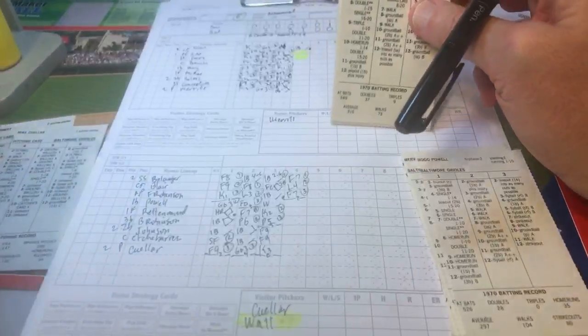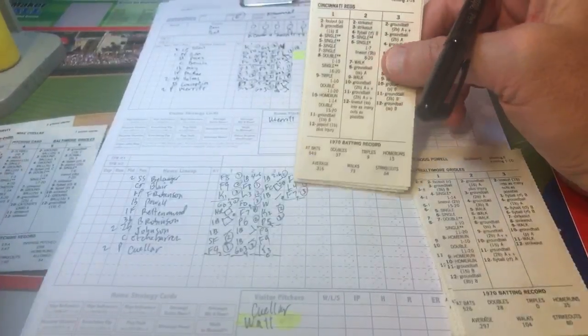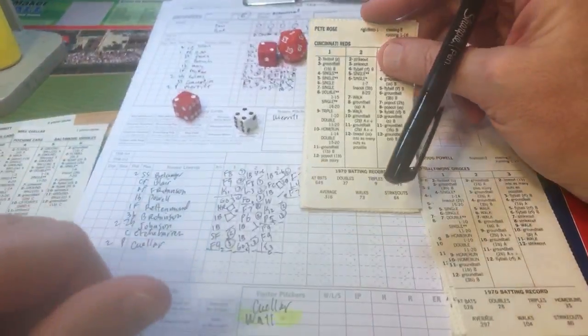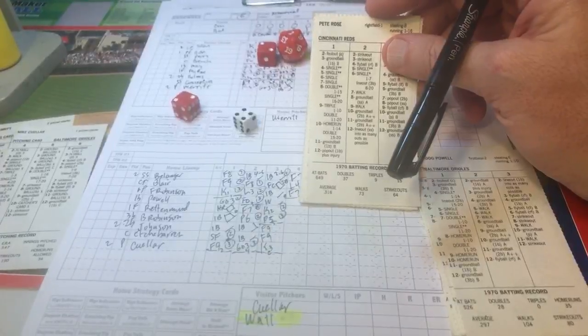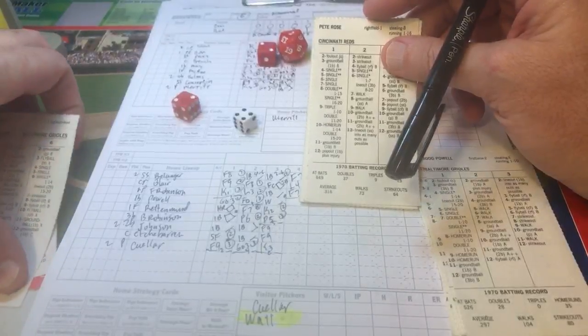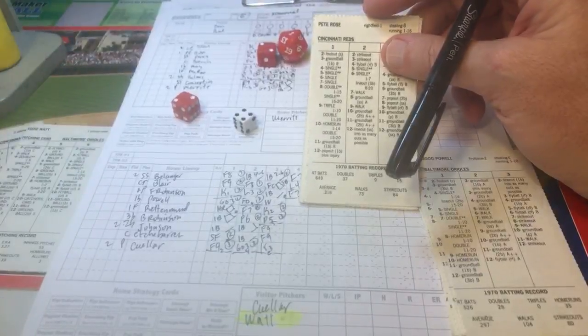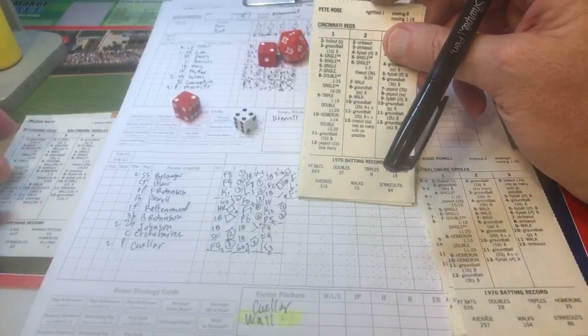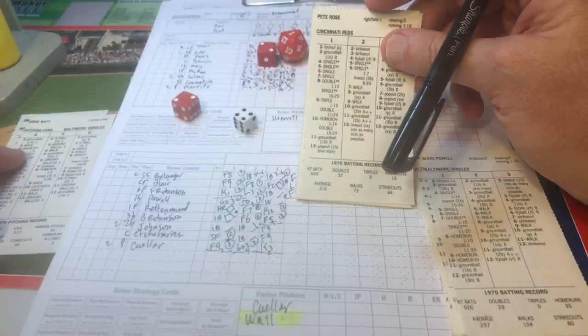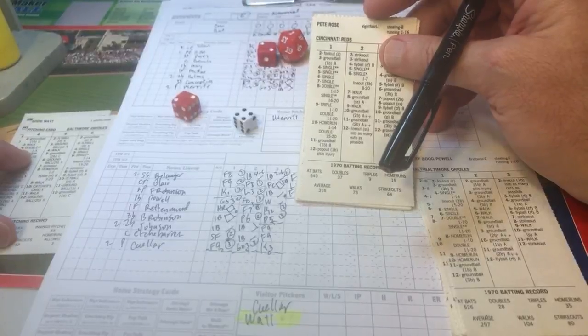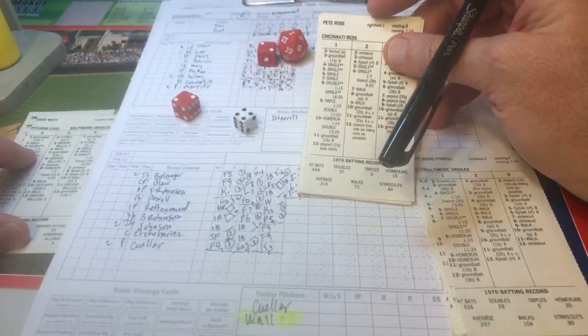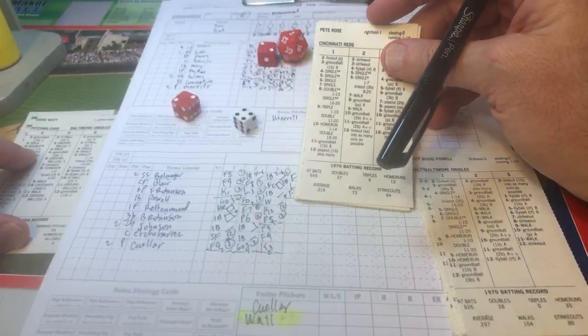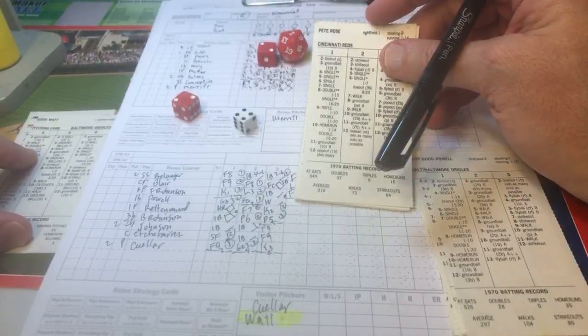Score is 3-2. Here's Eddie Watt pitching to Pete Rose. Pitch to Rose is going to be a 4 off Watt's card. And it's a 4-4. It's going to be a split die, and that ball is hit hard into the gap. And that's going to roll to the wall. Pete Rose is going to hustle into second base.